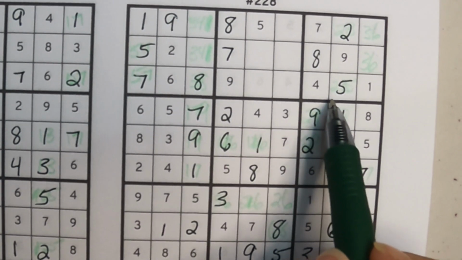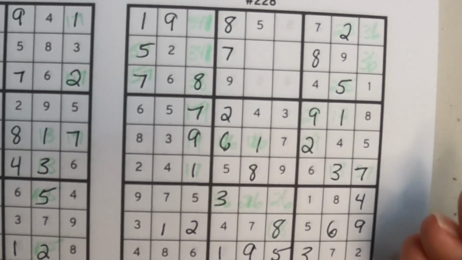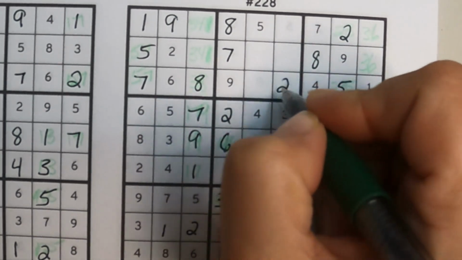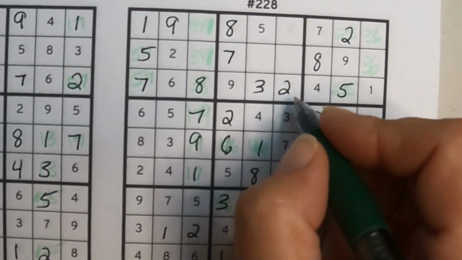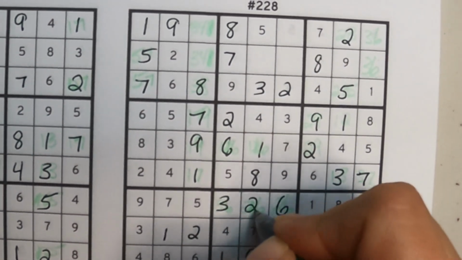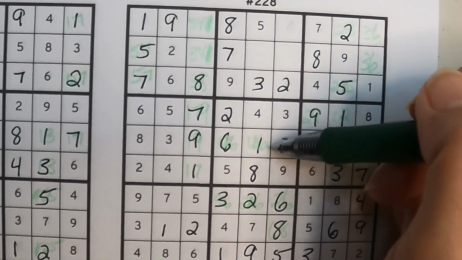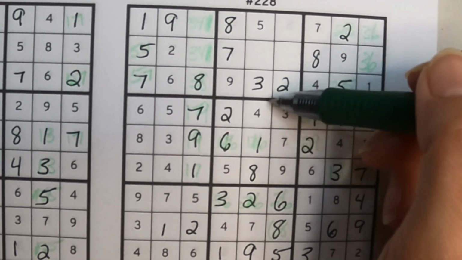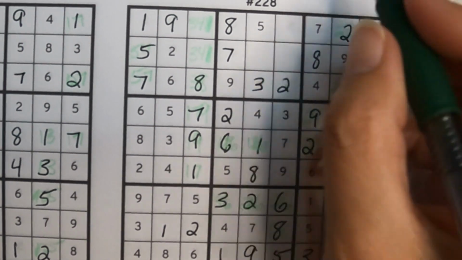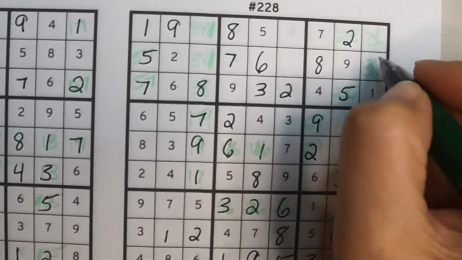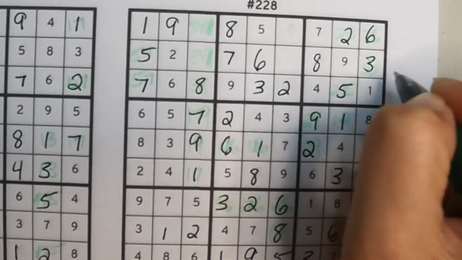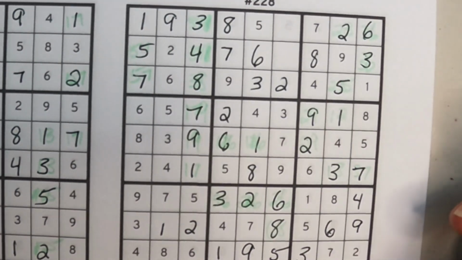For this row, we're missing 2 and 3. We've got a 3 here, so 2, 3. That 2 makes this our 6, 2. For this column now, we've got 1, 2, 3, 4, 5. We're missing a 6, which makes this our 3, 6. And this 3 makes this our 4, 3.